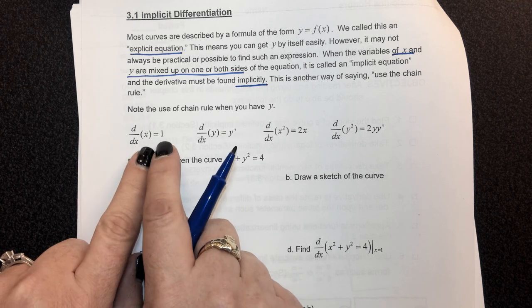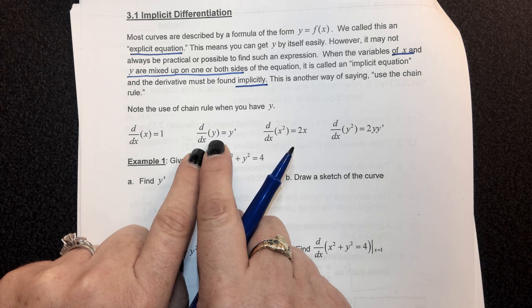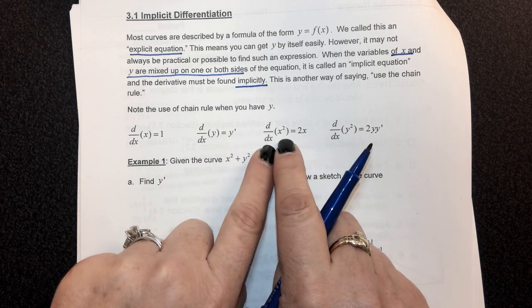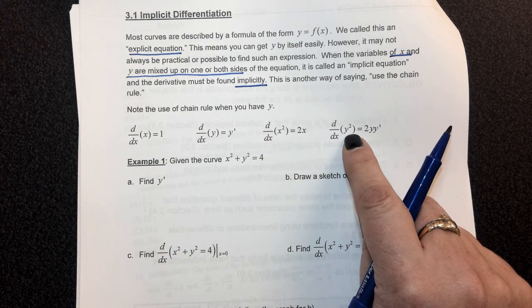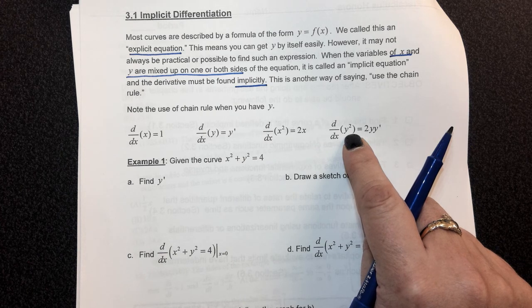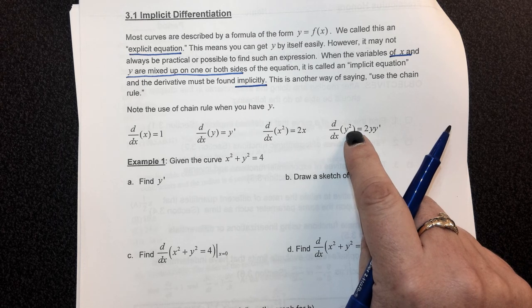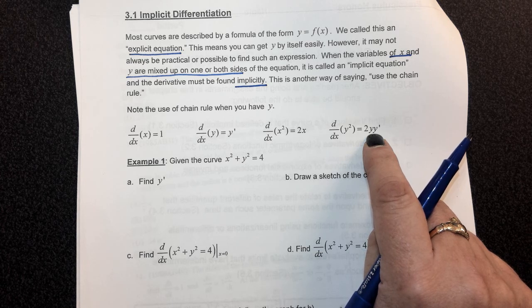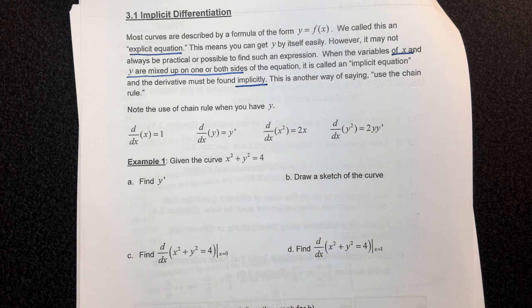All right? So really what you're doing is using the chain rule when you have a y. Again, we know the derivative of x is 1. When you're taking the derivative of y, by the power rule it would just be 1, but it's going to be 1 times y prime. The derivative of x squared is 2x. If you want to differentiate a term that has a y in it, for example the derivative of y squared with respect to x, applying the same power rule it would be 2y, but because you're doing implicit differentiation, it's going to be times y prime, or times dy dx. So that's all implicit differentiation is.